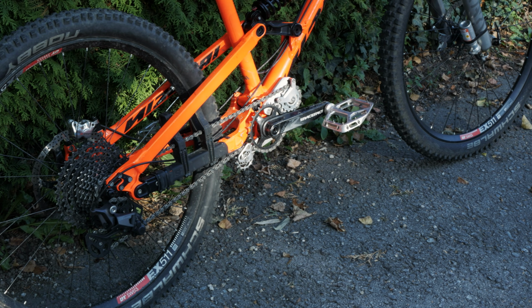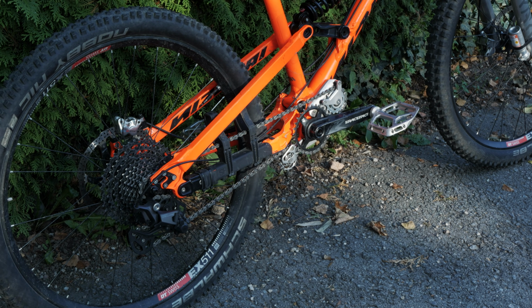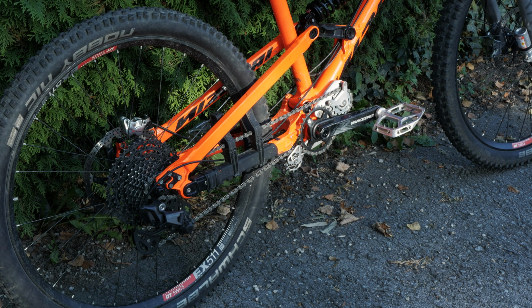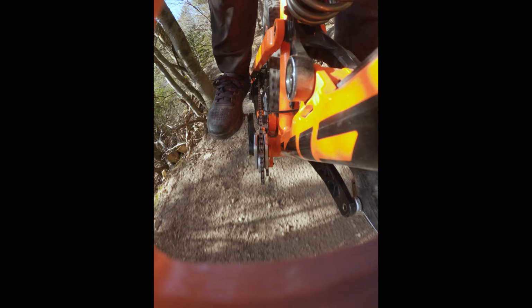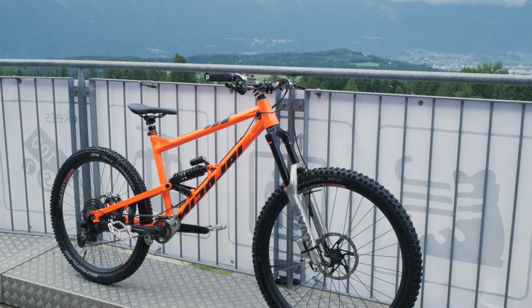These past few years, more and more people have started to acknowledge the benefits of drivetrain devices. But there is still a general confusion about what exactly happens and how these systems influence the suspension. So in this video, I want to clarify how these effects work, using my bike as an example.